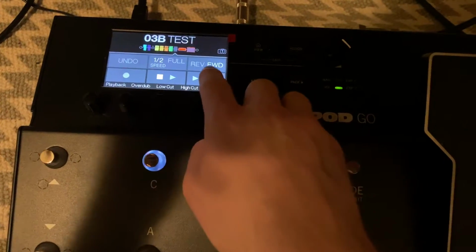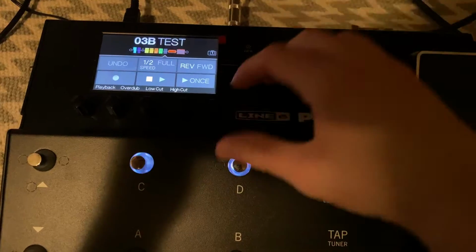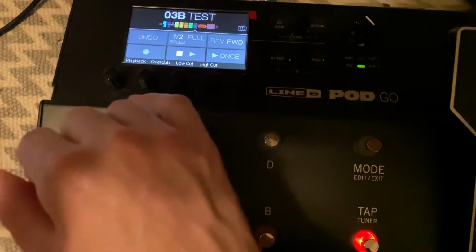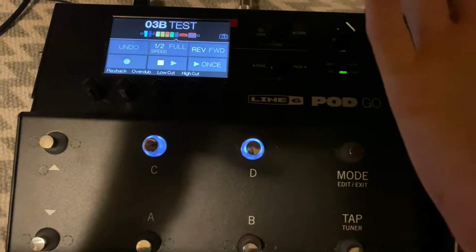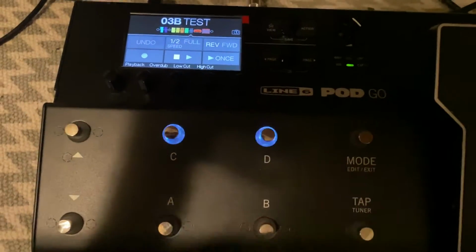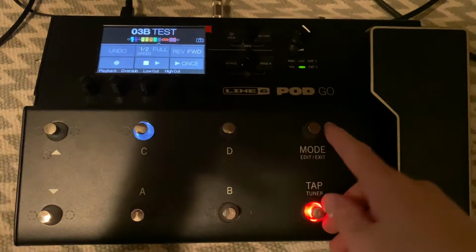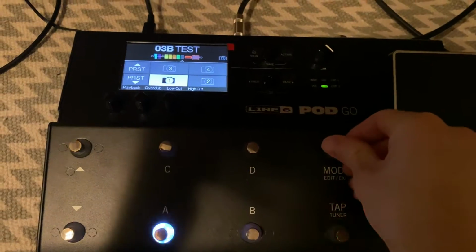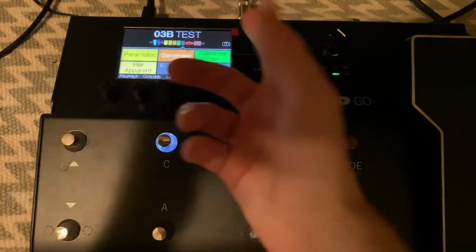And lastly, you have a reverse and a forward. This was so fun to just play around with on my own time. You can record your loop as you would, and then you can reverse it, and it gives you an awesome reverse delay type feel if you're into that stuff. Something fun to play around with. And then to get back to your pedal board, all you have to do is hit the mode switch, and it's going to take you back. Then you can go back to the looper if you want, or you could play around with it.